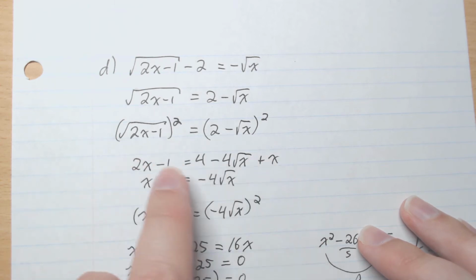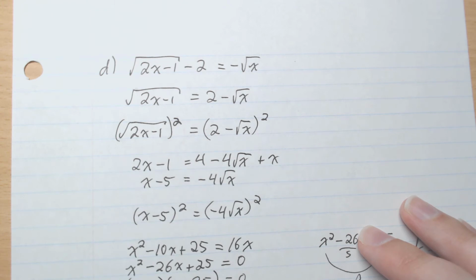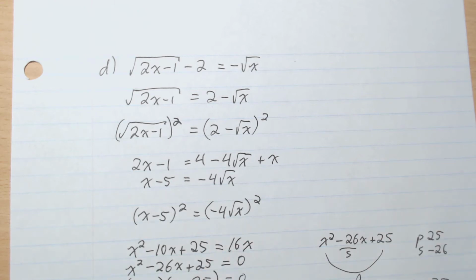We're going to move the x to the other side, 4 to the other side, like that. So we have negative 4 root x. We're going to square both sides. So this is x squared. 2 times x times negative 5, negative 10x. Negative 5 squared, 25, like that. Negative 4 squared, 16. Root x squared, x, like that.